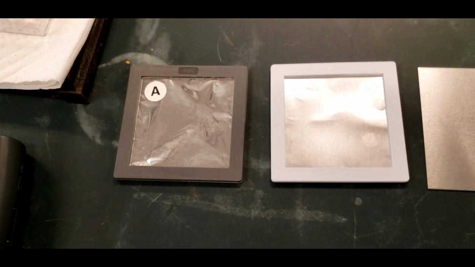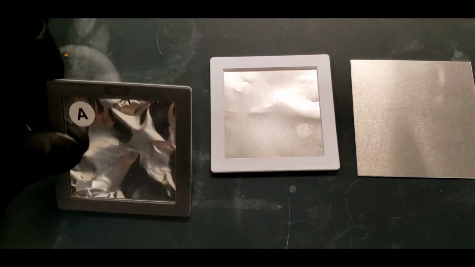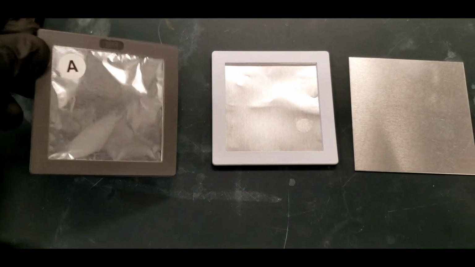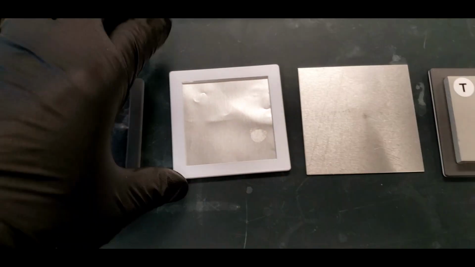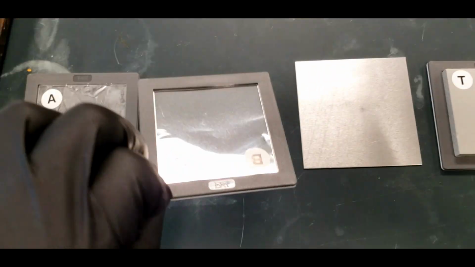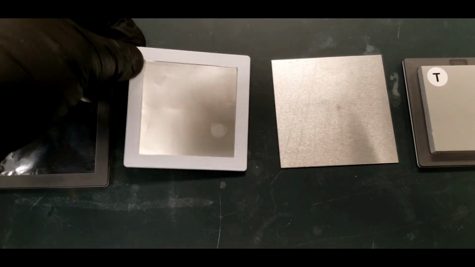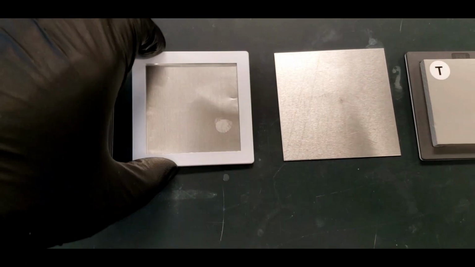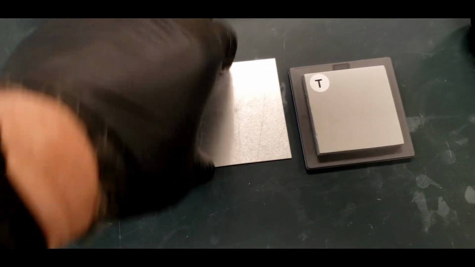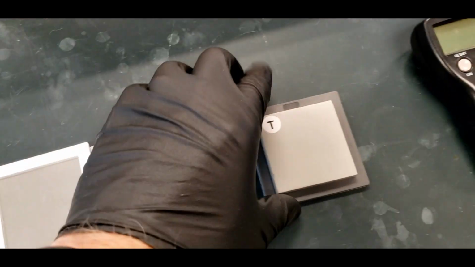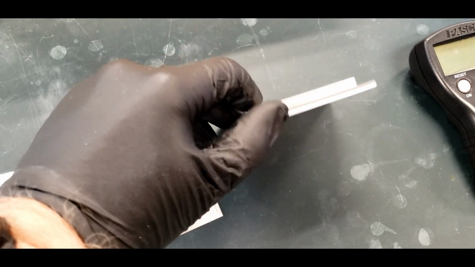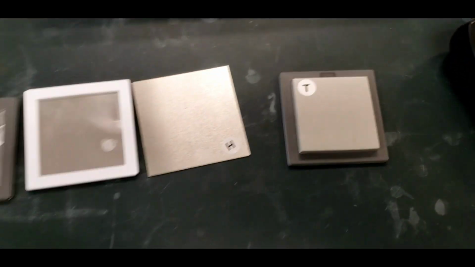Over here is just thin aluminum foil. These are absorbers. We're going to put these over the samples to see how they absorb the different kinds of radiation. And then this is a thicker version of the thin metal, and this is actually a fairly thick piece of aluminum. And then here is lead, very thick, heavy.